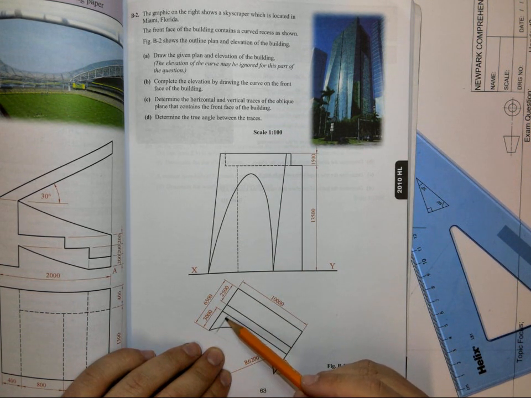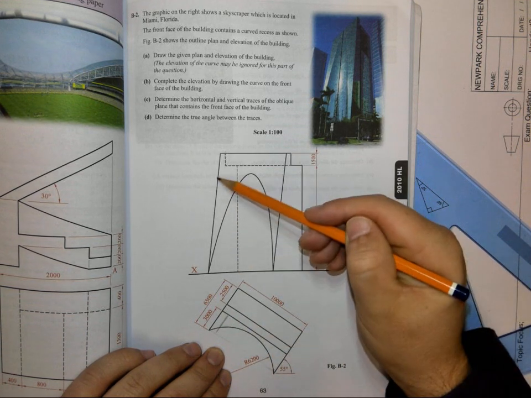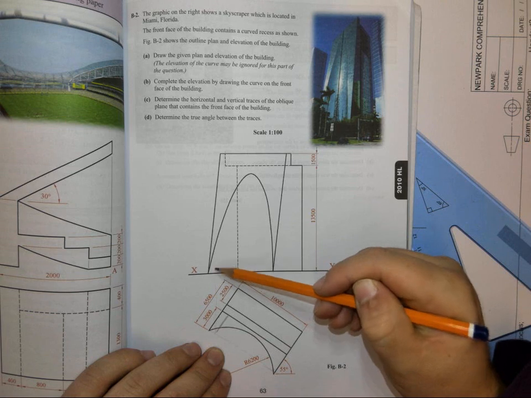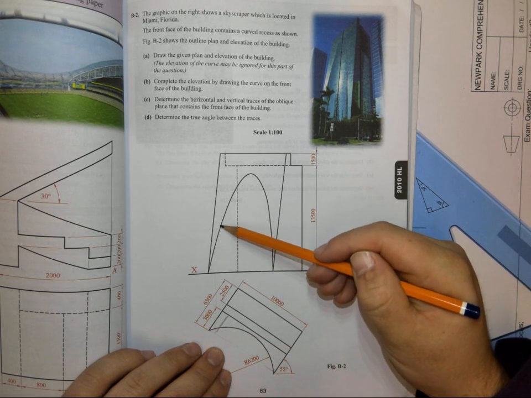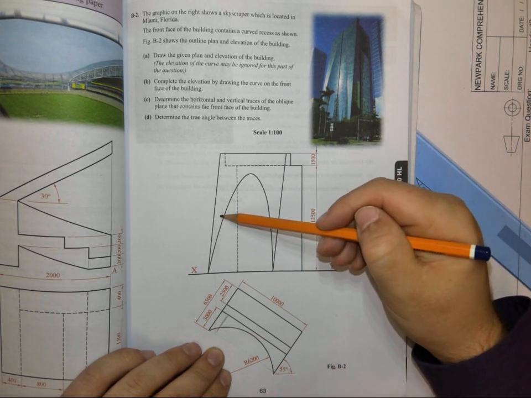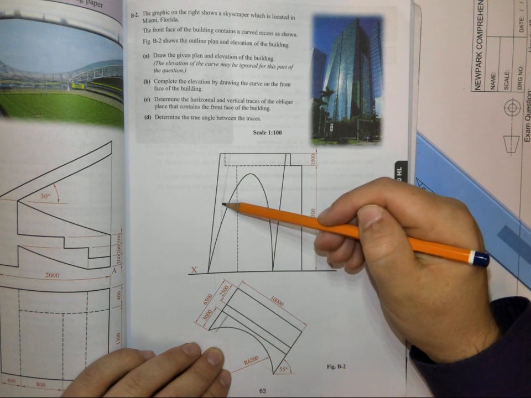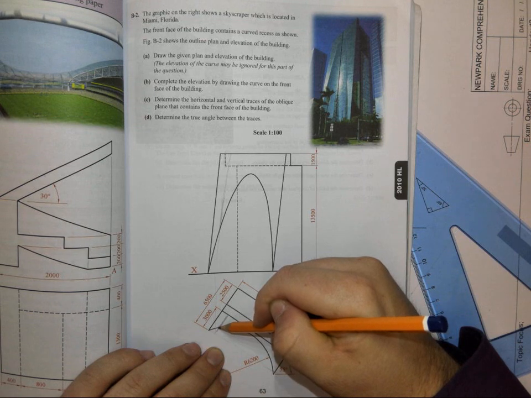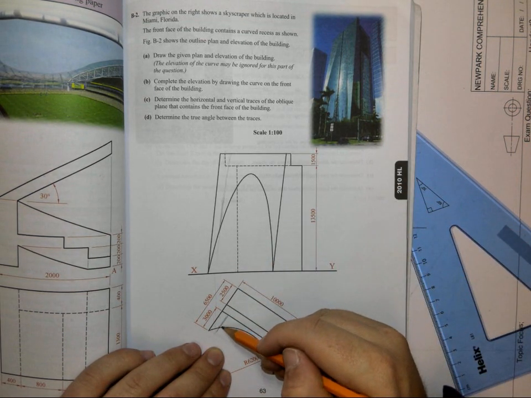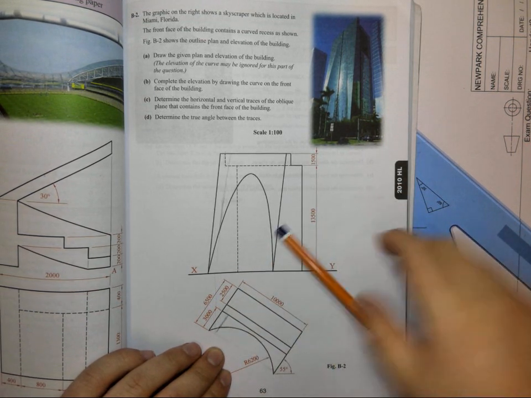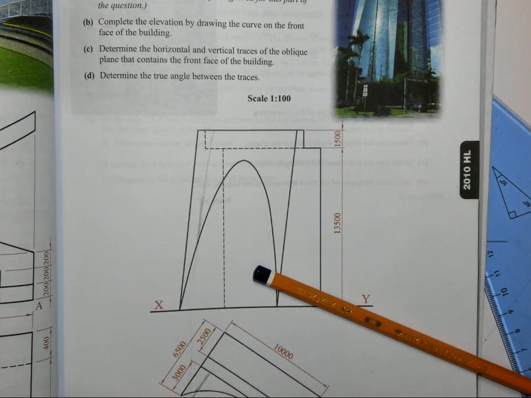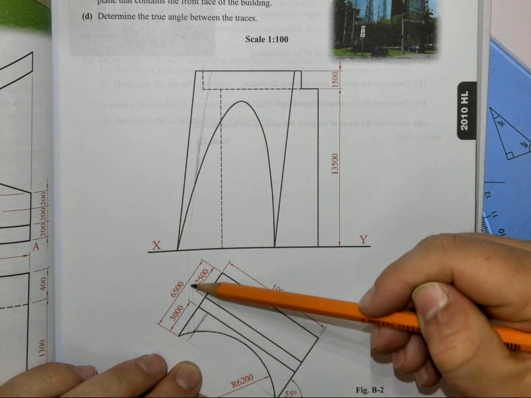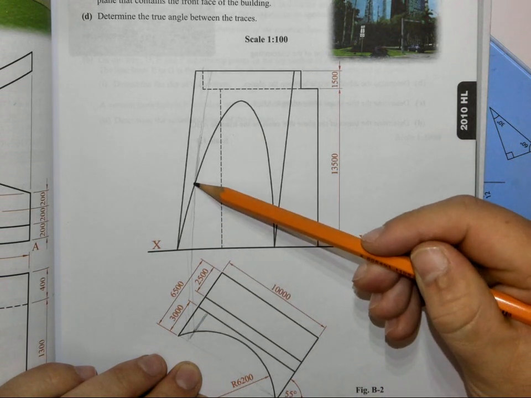So this line in elevation has to be parallel to that edge. So I'm just going to bring it up here. And it's parallel here. And look, this is the point. The curve intersects that line. So that's a point in the curve there. So I'll zoom in there. So that's the point in the curve. So I'm going to bring this straight up until it intersects.